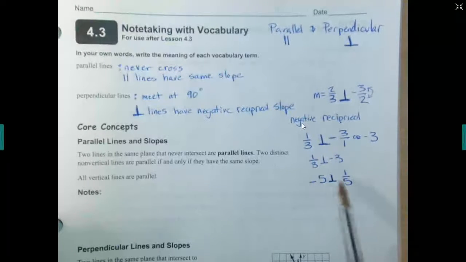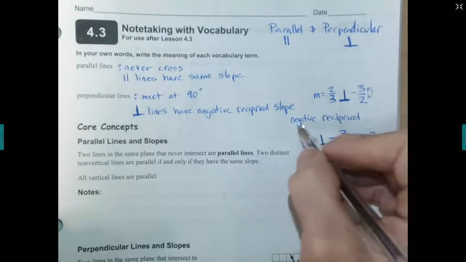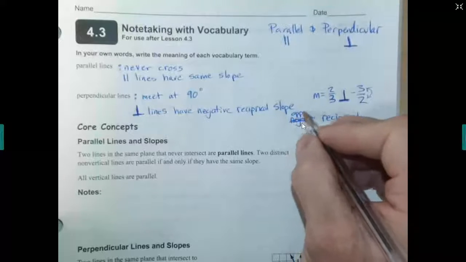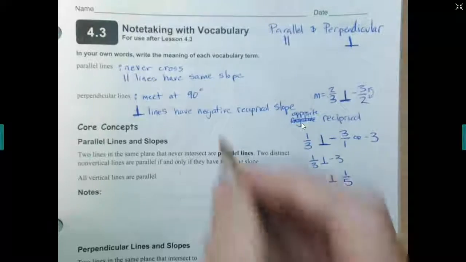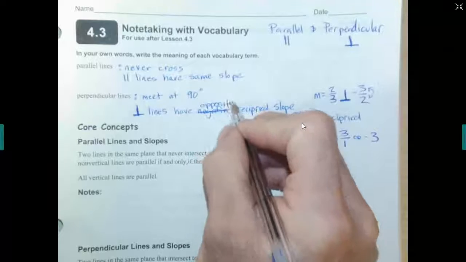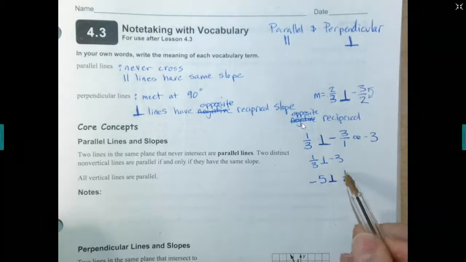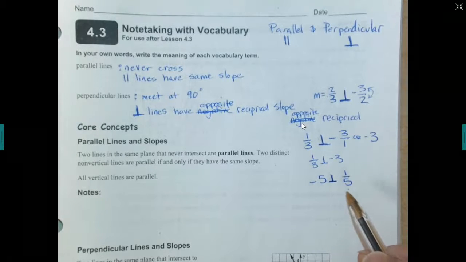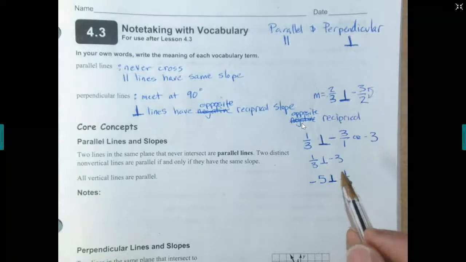See, this one's negative, so this one's positive, so it's the opposite. I'm sorry, we shouldn't say negative, we should say opposite reciprocal. So this one's negative, so this one's going to be positive. Opposite reciprocal. Negative 5 is perpendicular to positive 1/5. Cool? Okay, so there's a couple examples of reciprocal slopes.